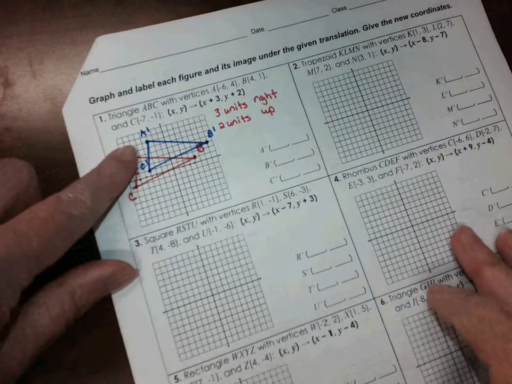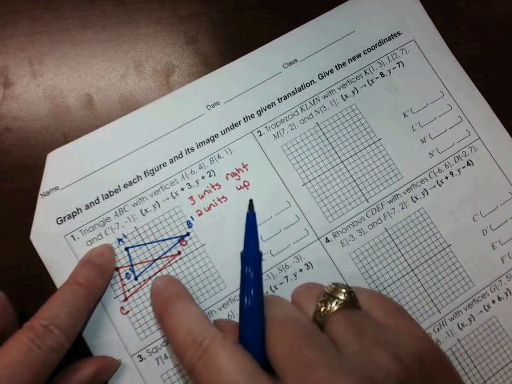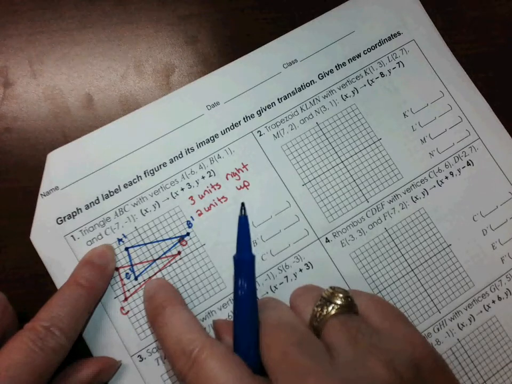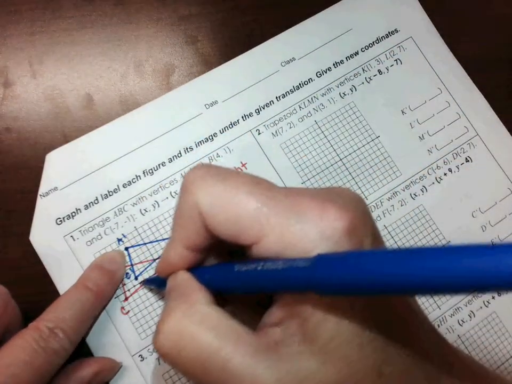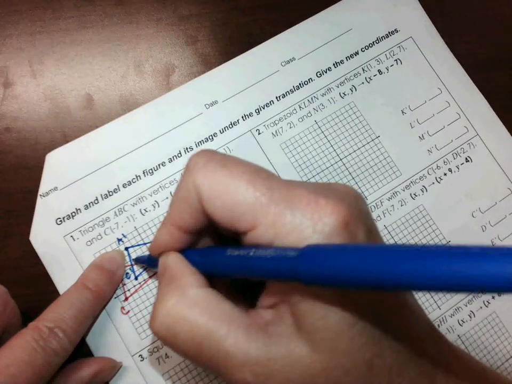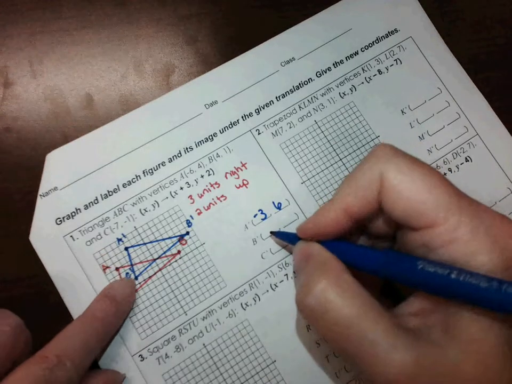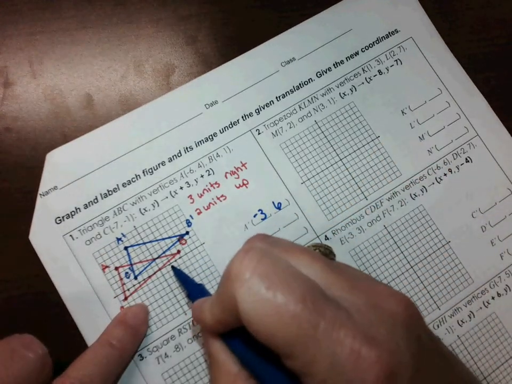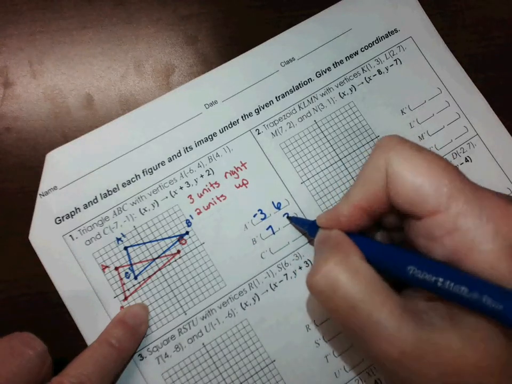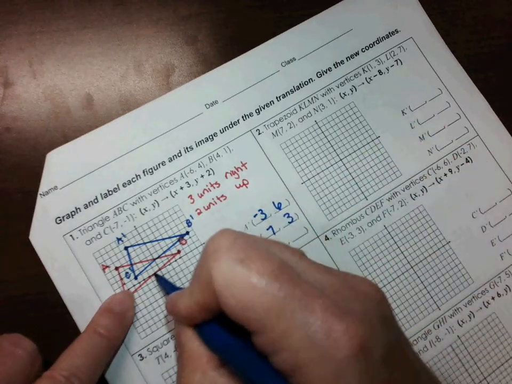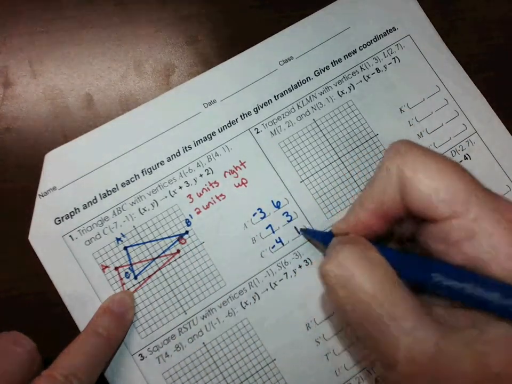Now these coordinates: A prime is at -3 and then up 6. B is at 7 and then 3. And C is at -4 and up 1.